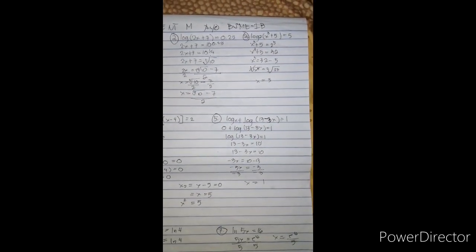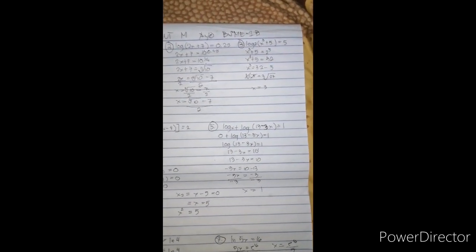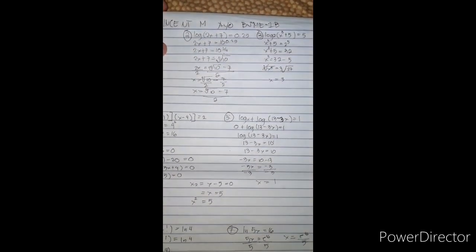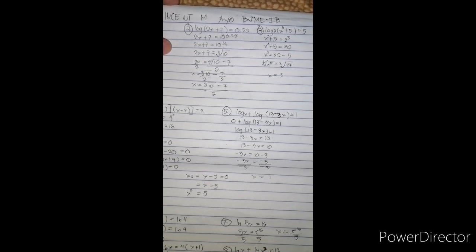So number 5. Log x plus log(13 - 3x) equals 1. 0 plus log(13 - 3x) equals 1. Log(13 - 3x) equals 1, so 13 - 3x equals 10 raised to 1. 13 - 3x equals 10.